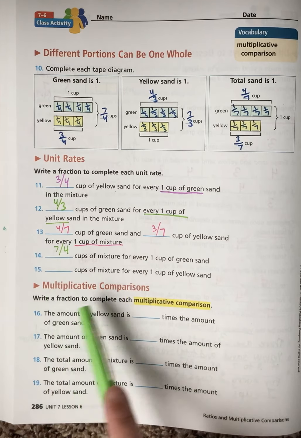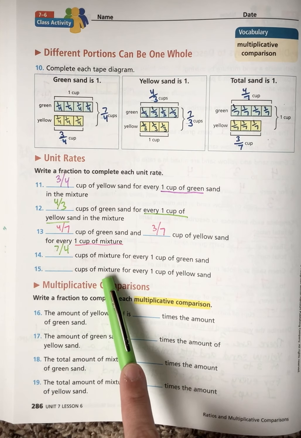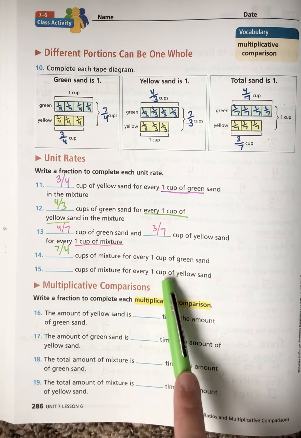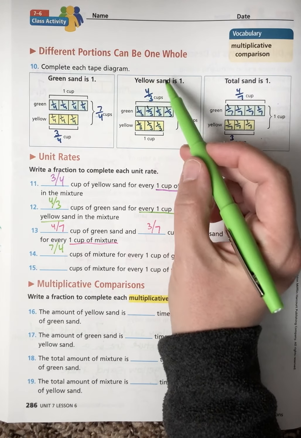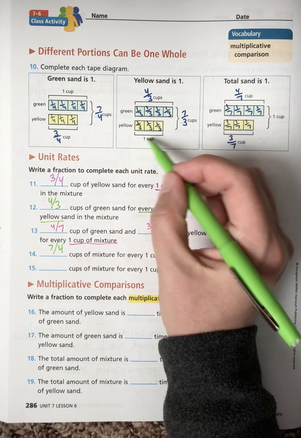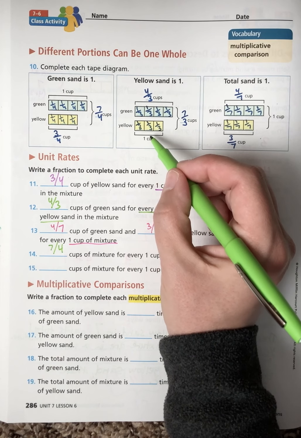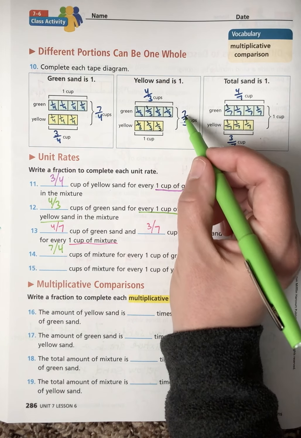And then the next question is, how many cups of mixture, what's the total, if there's 1 cup of yellow sand? So then we go to the second one, because if there's 1 cup of yellow sand, that's the second picture. How much total mixture is there? 7/3.